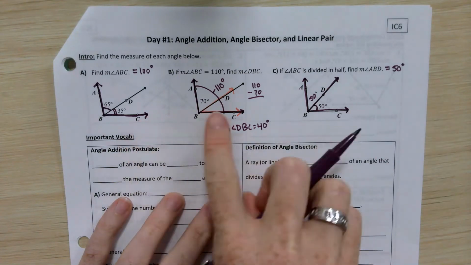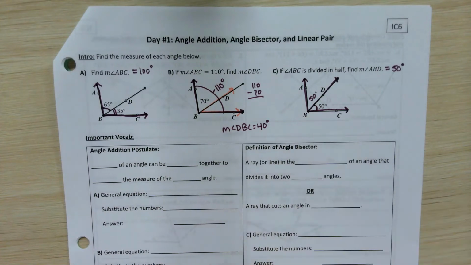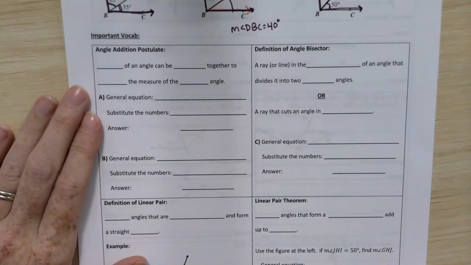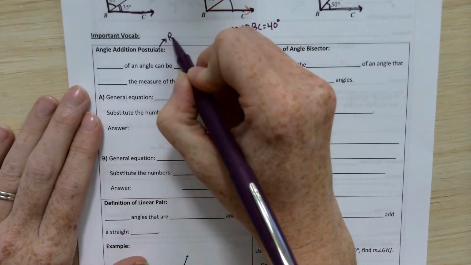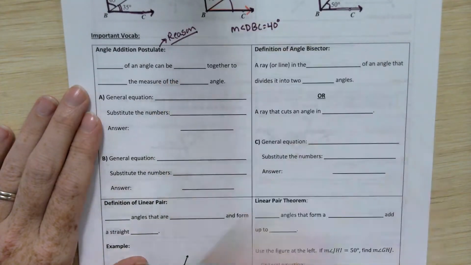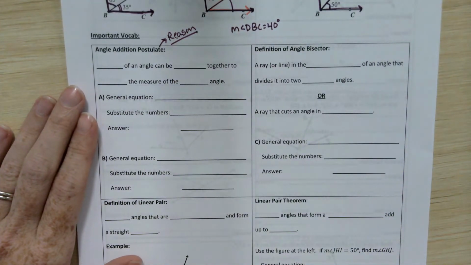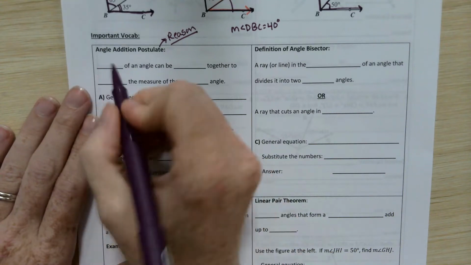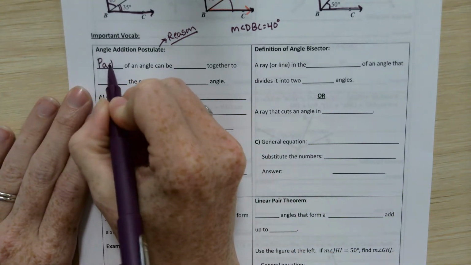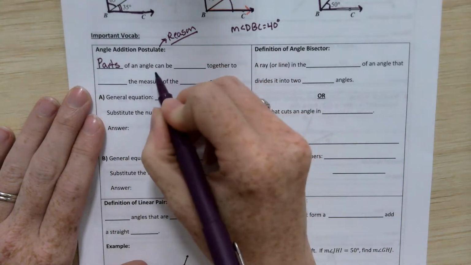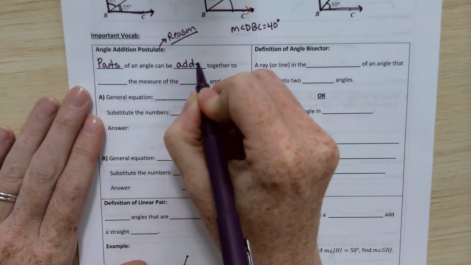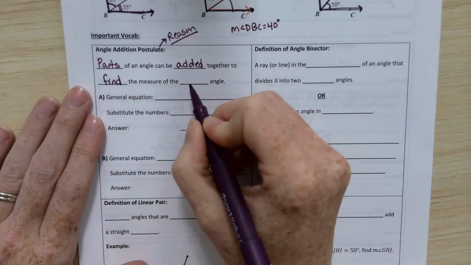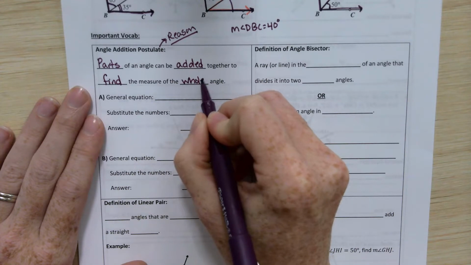So these intro ideas actually show us a couple of the different types of problems we're going to be working through for our in-class 6. The first reason that we will see for Standard 2 is going to be angle addition postulate, very similar to segment addition postulate from our previous standard. And so we are going to think about that as being parts of an angle that can be added together to find the measure of the whole angle.